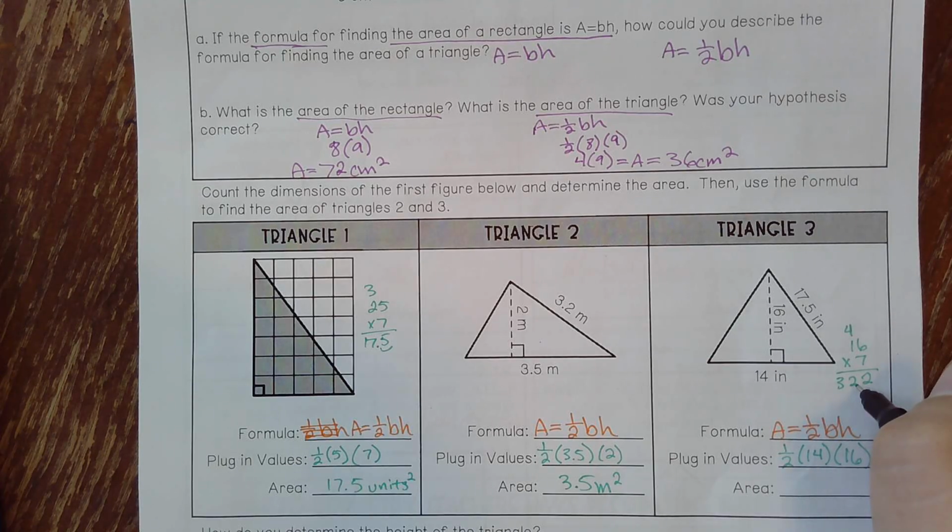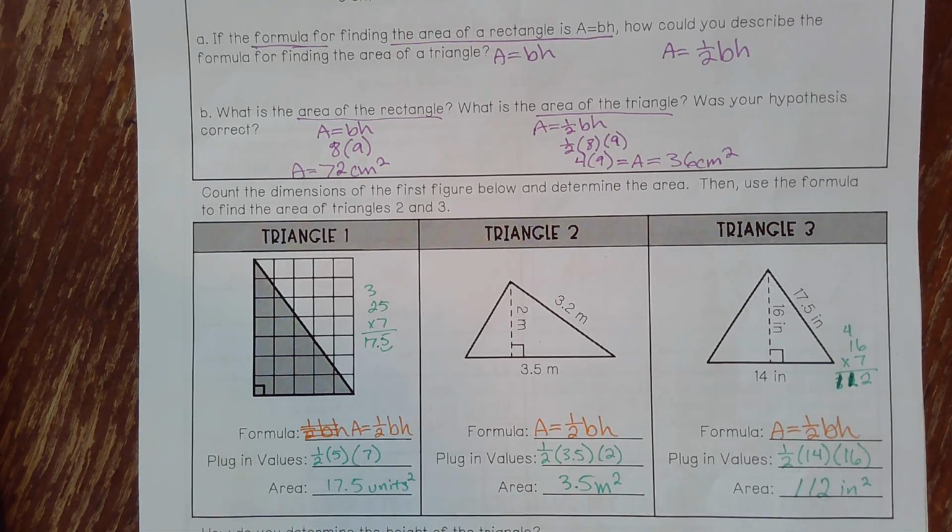No, wait, what am I talking about? Holy cow. No, my bad. Don't even know why I said that. 7 plus 4 is 11. That's going to give me... Sorry. 112 inches squared. Sorry about that, y'all.